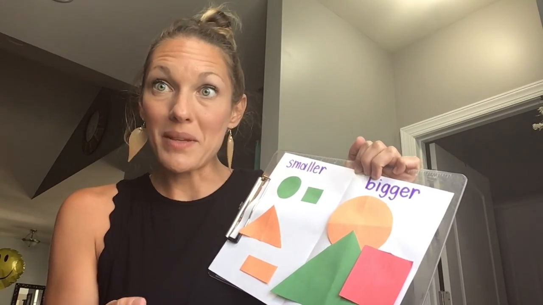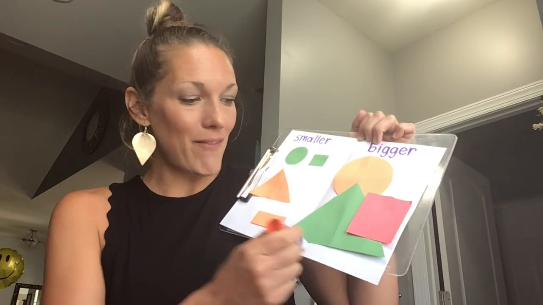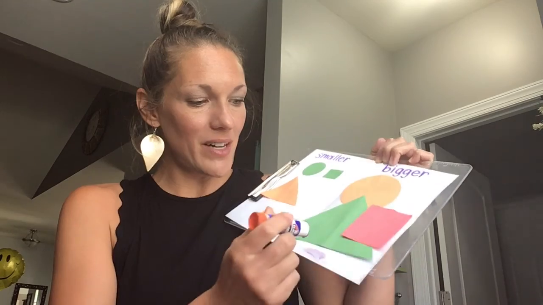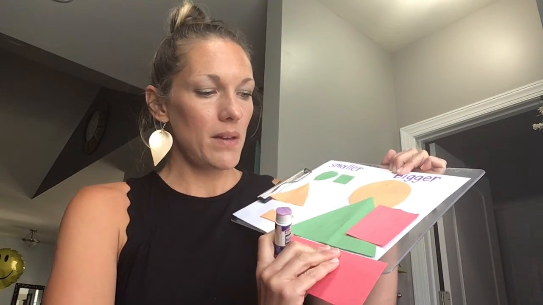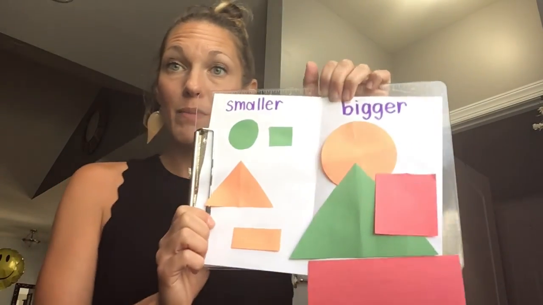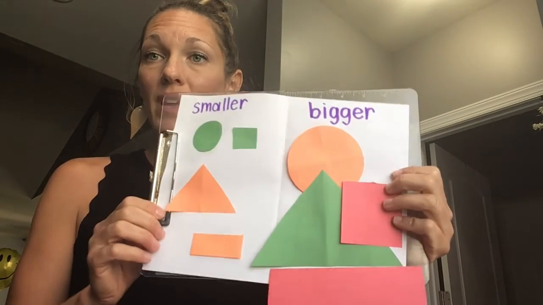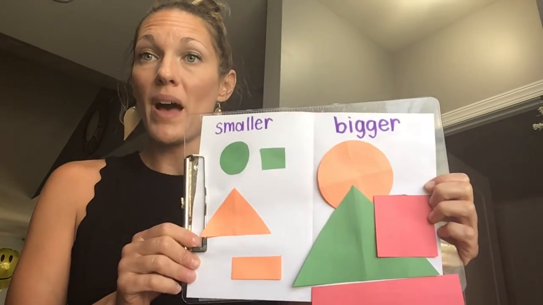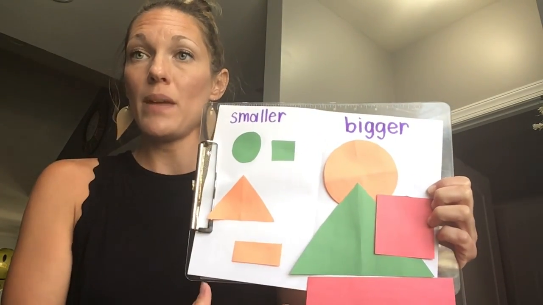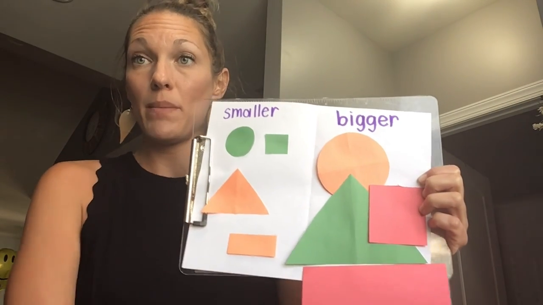Where in the world am I going to put the big rectangle? I might have to hang it from the bottom. I'm actually going to put some glue down here at the bottom, the whole way across. And I'm going to stick my bigger rectangle on that side. That is a bigger rectangle. I ran out of space. All right, so we have sorted to two different piles. We have smaller shapes and we have bigger shapes.